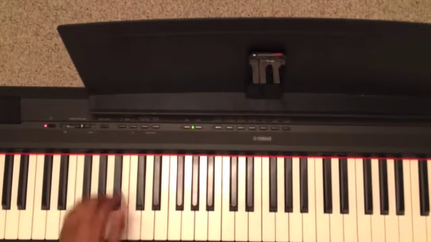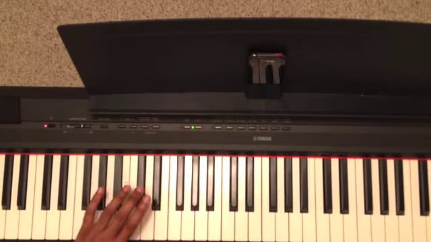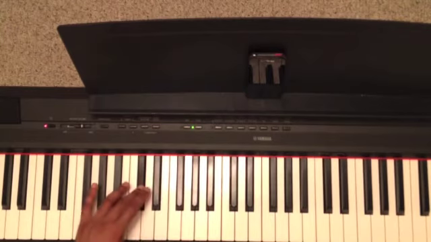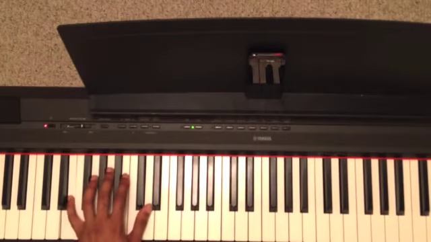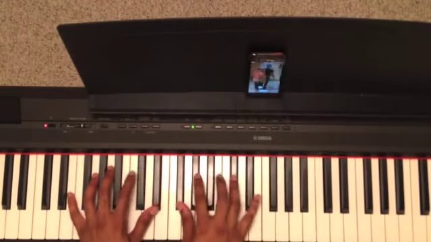All right, lefty. 5, 4, 3, 2, 1. Over, 3, 2, 1. 1, 2, 3, under. 1, 2, 3, 4, and 5. Okay?